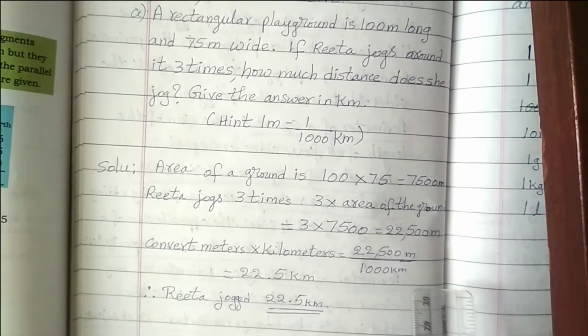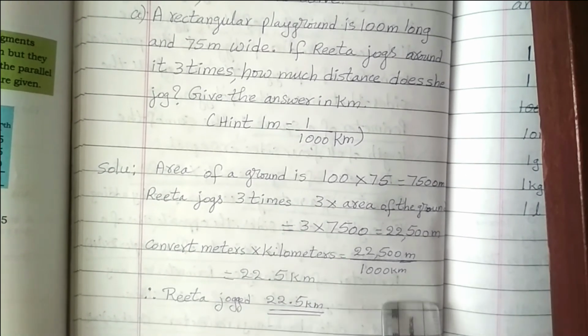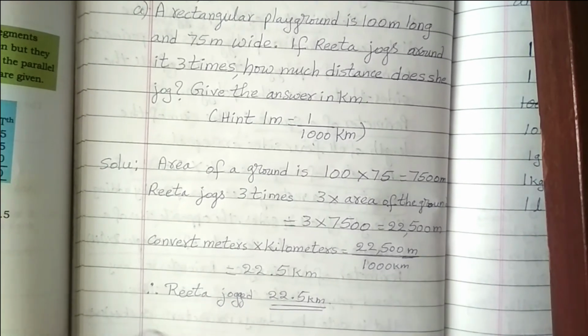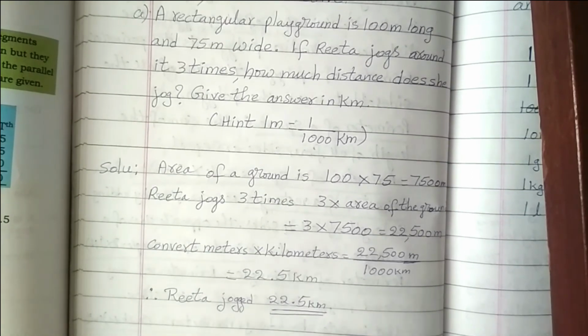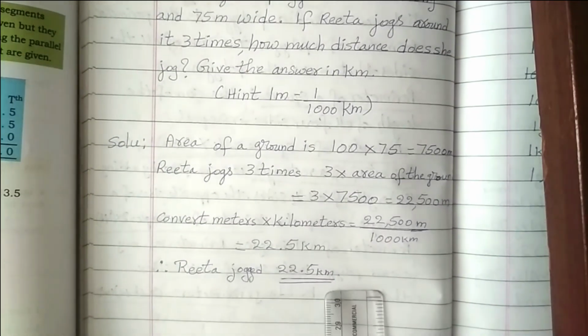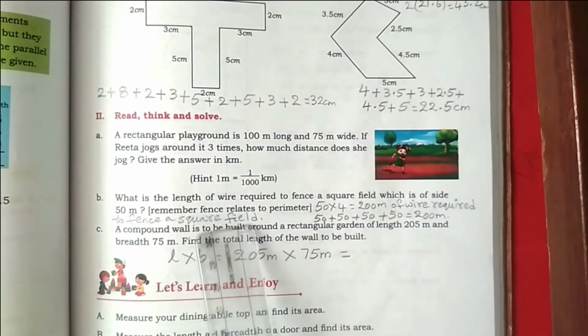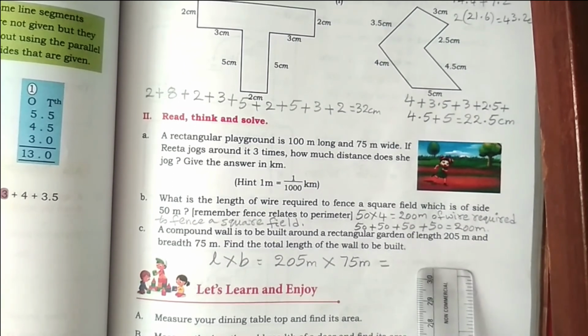Now how we will do? 22,500 meters divided by 1000 kilometers. Then the answer is 22.5 kilometers. So Rita jogged for 22.5 kilometers. Likewise, the rest of the 2 sums you do on your own with the working columns.